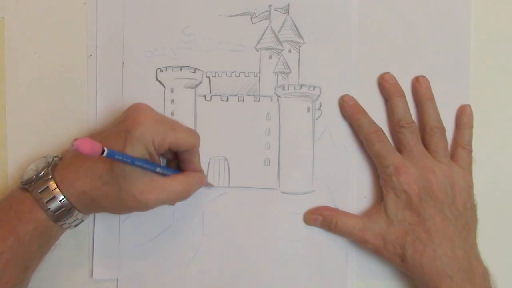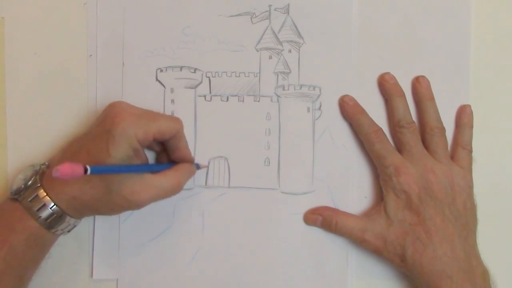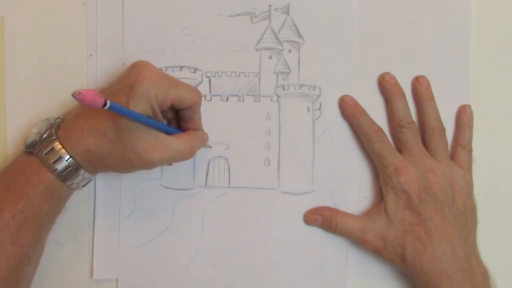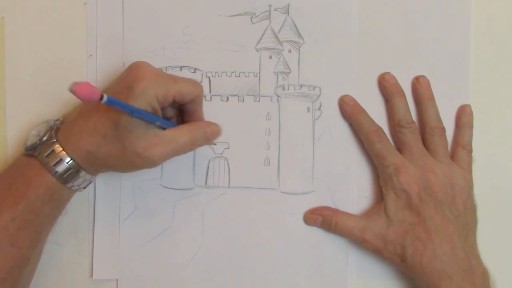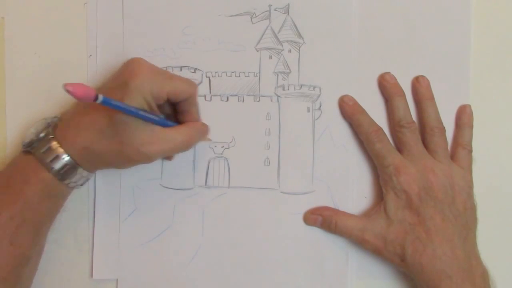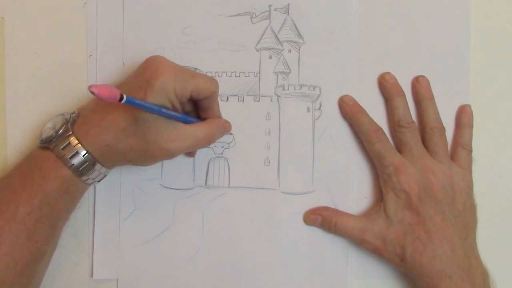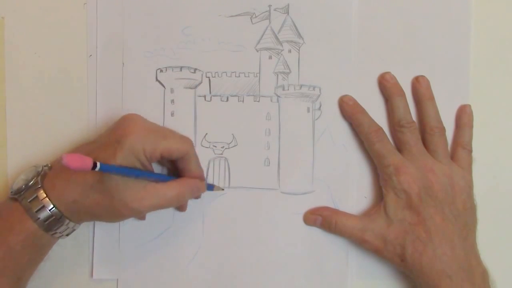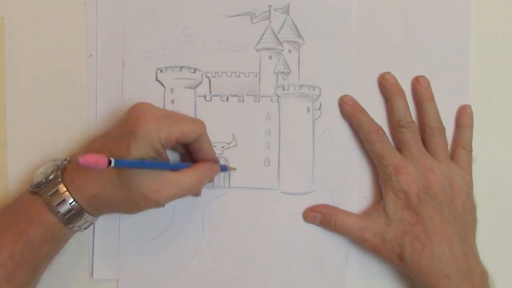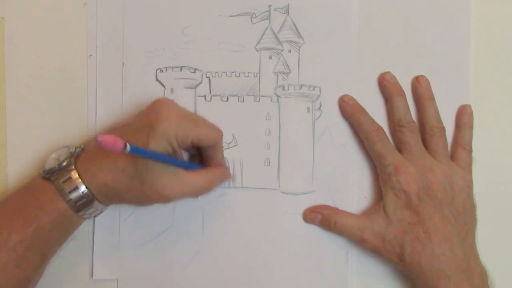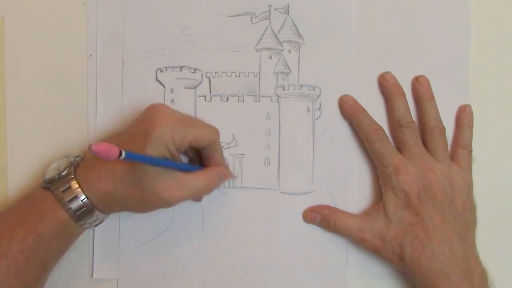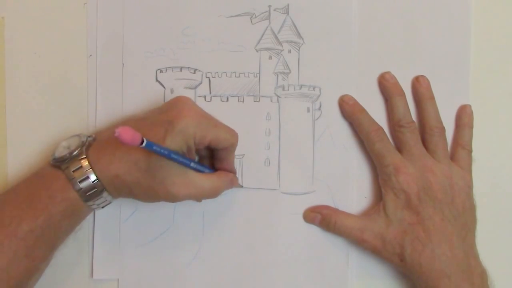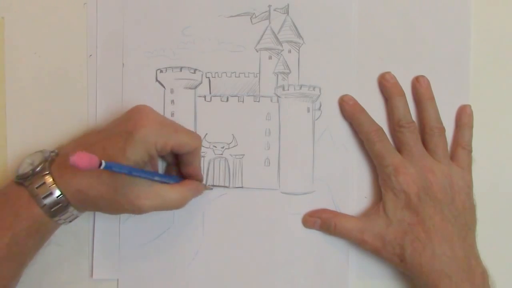Now the main door, big door. And I like to put an icon above these doors. Something kind of a little demonic, perhaps. It says, "Stay away." Maybe a column of some kind. Like so. Indent this just a little.